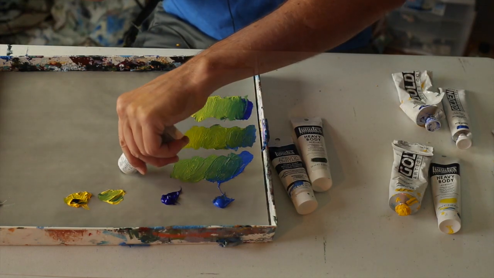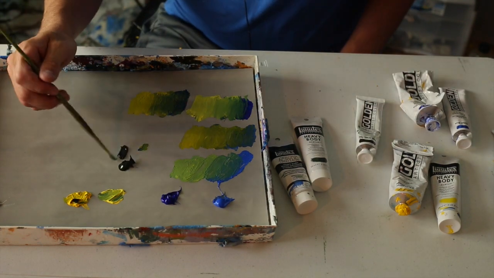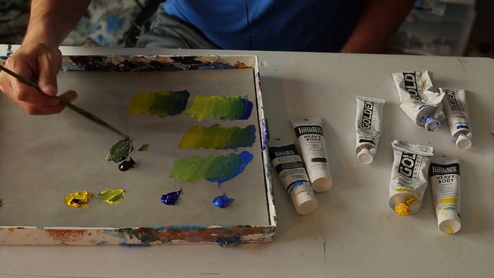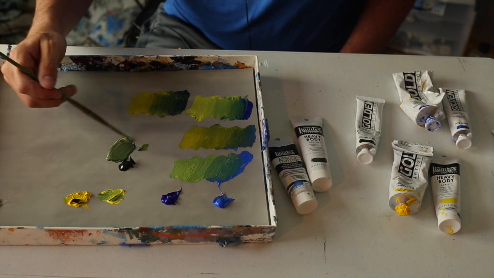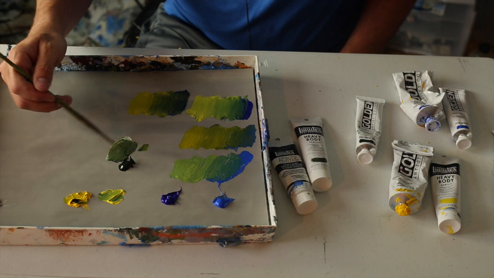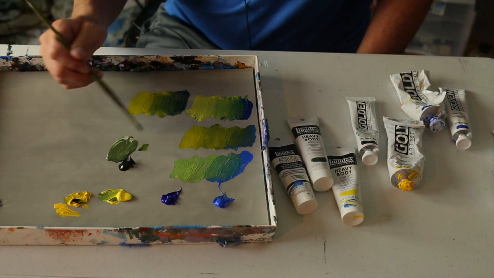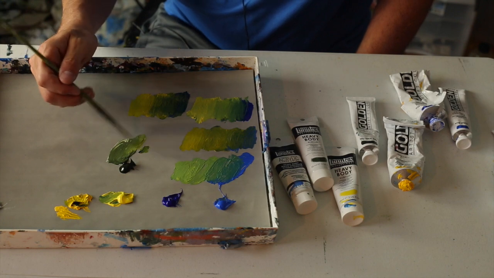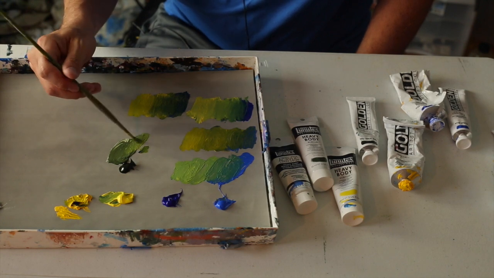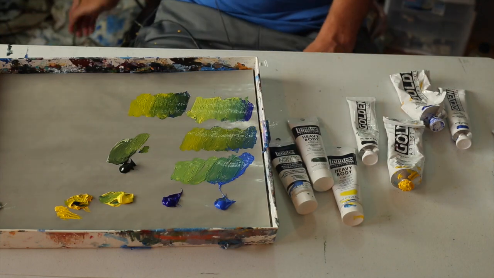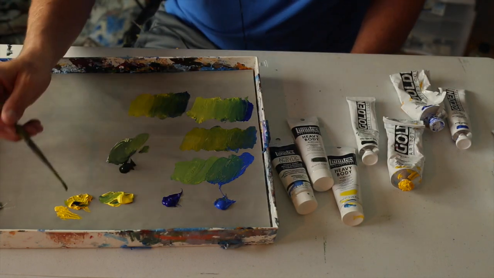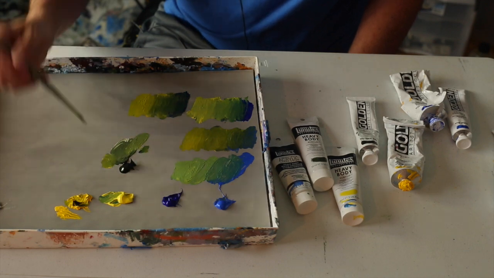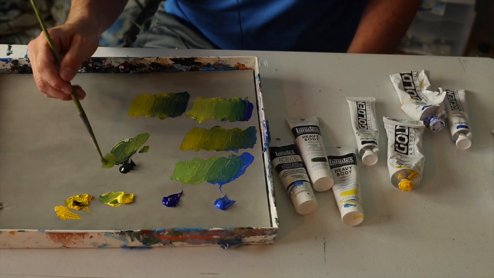We'll start with sap green. We're just going to take some sap green and add a little white to it. Then on each side of this sap green, I'm going to take a little of the cad yellow light, then a little cad yellow medium, just to see how I can alter this green color.